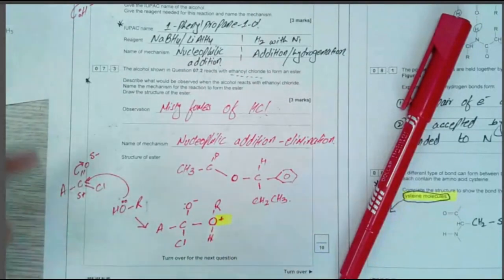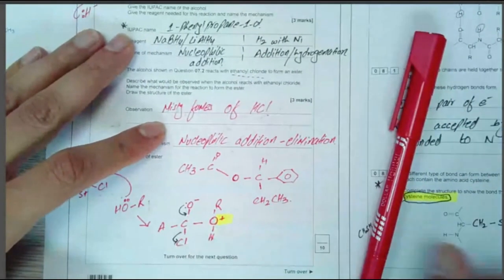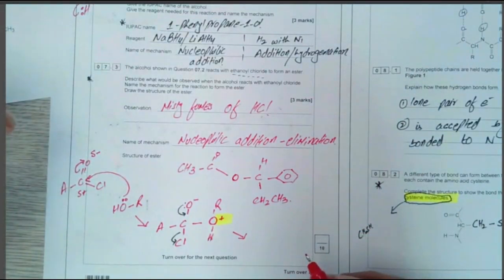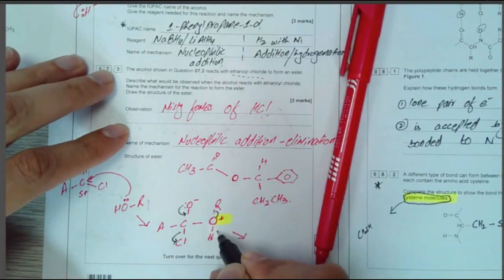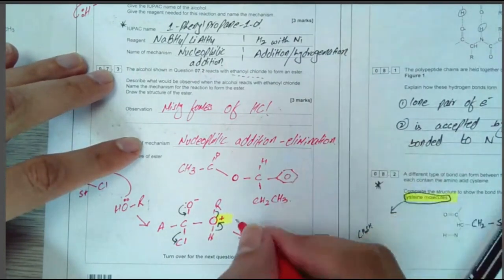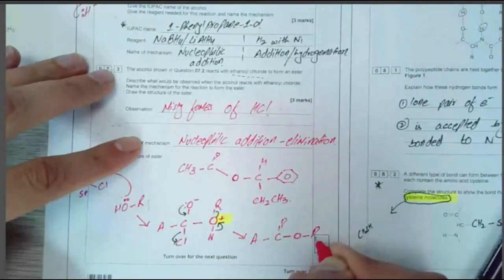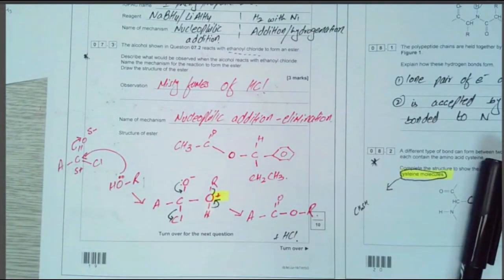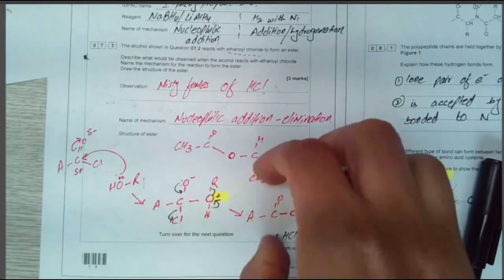Now to get rid of this plus, what will happen then? These electrons will come back, return, and these will go out too. It will then change into A-C=O-O-R plus HCl. Great. Important bit. Without this, it will be hard for me to answer this question. So I have to have this in my mind.